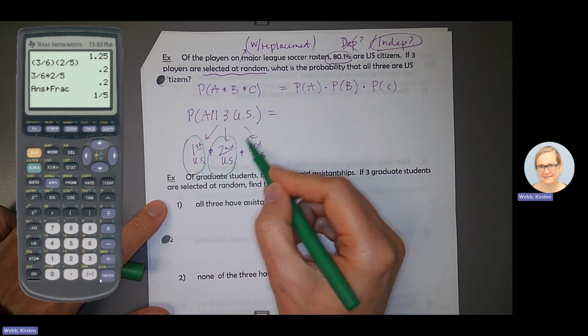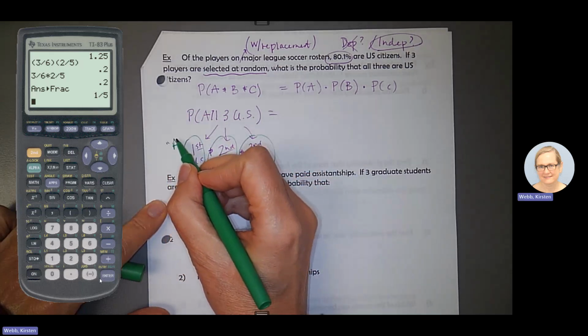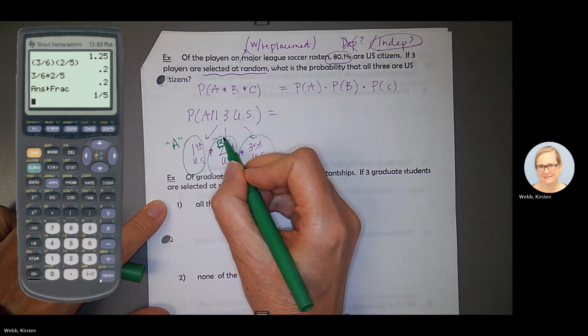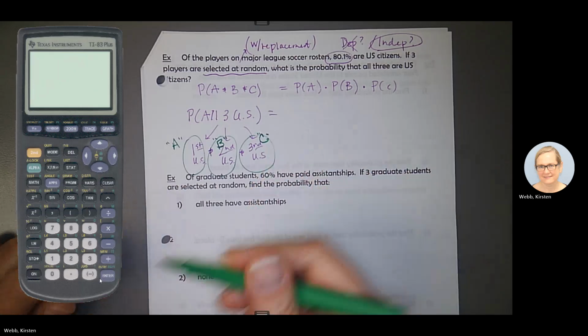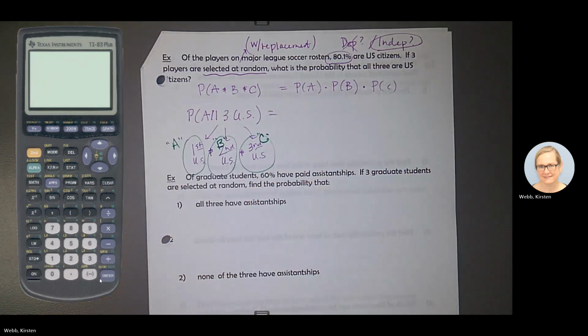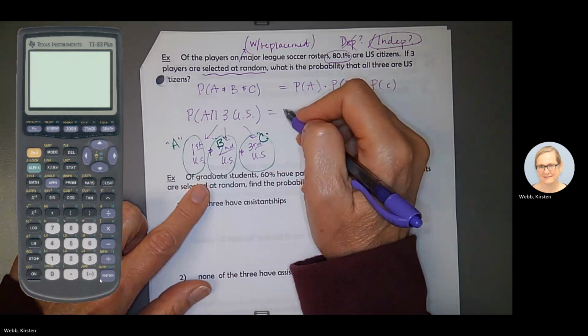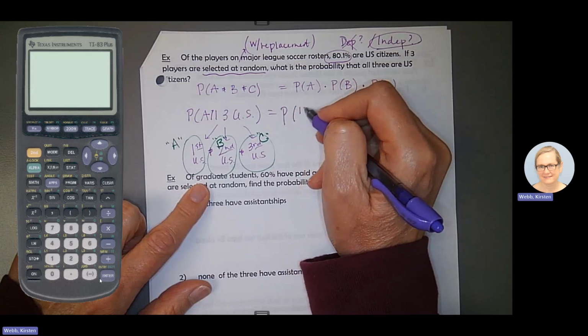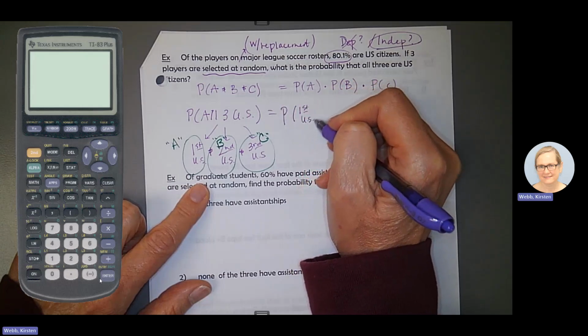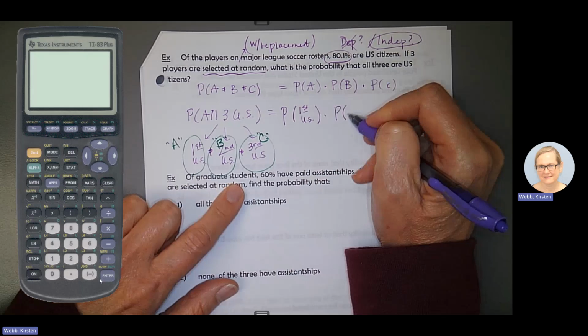So that would be our A and our B and our C in the formula. We just want to find the probability of each of these things separately and multiply them together.